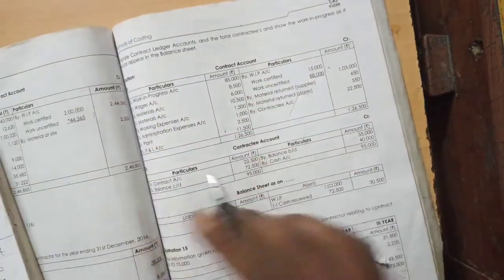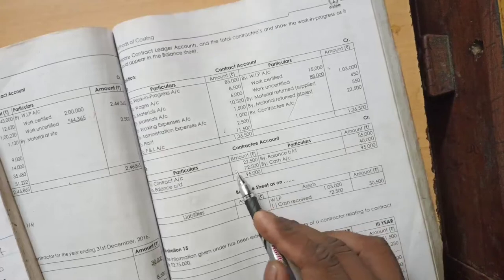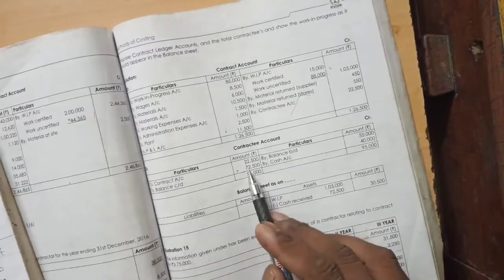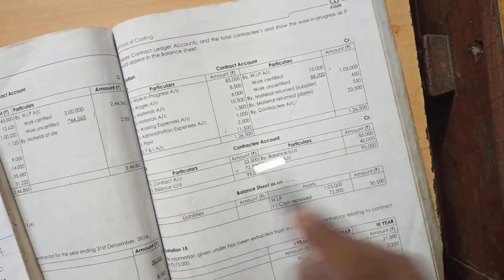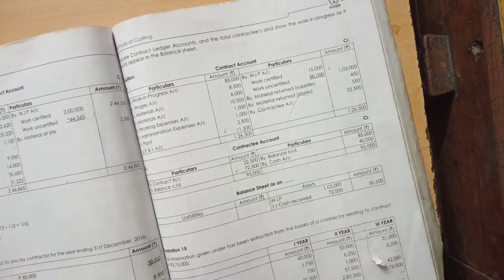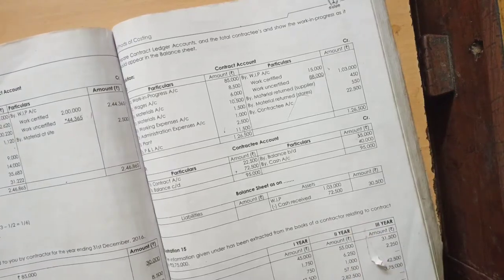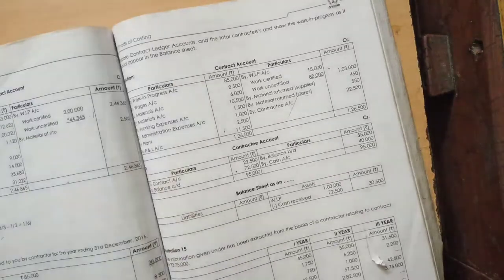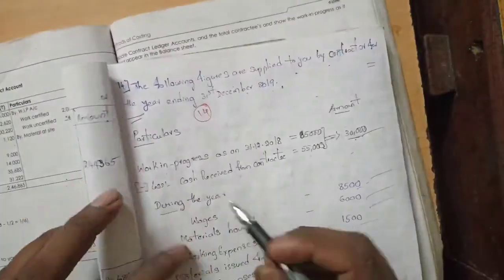Next, contractee account. 22,500, to balance carried on 72,500. After the balance brought down, 55,000 is the balance cash received from the contractee. So we see here in the question, work in progress, cash received.